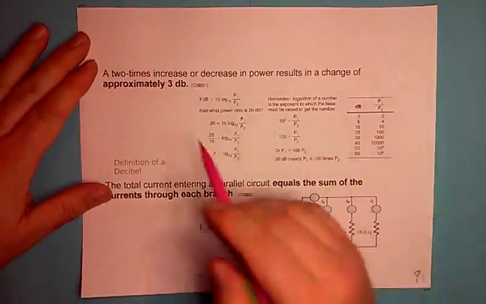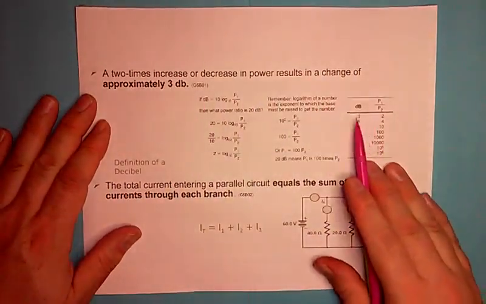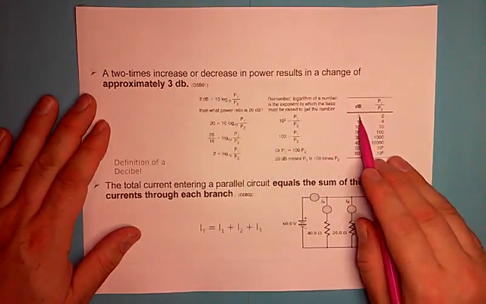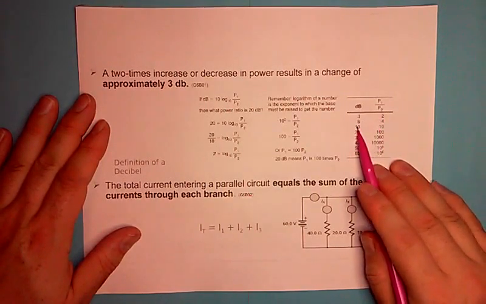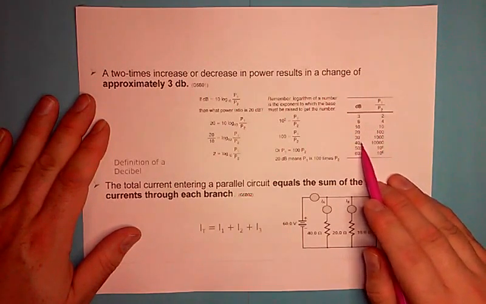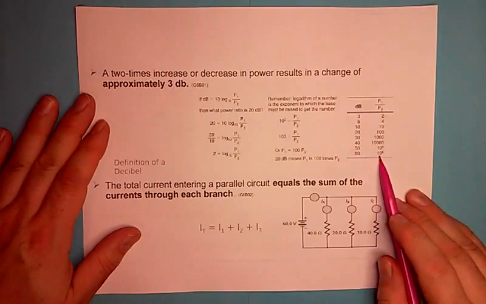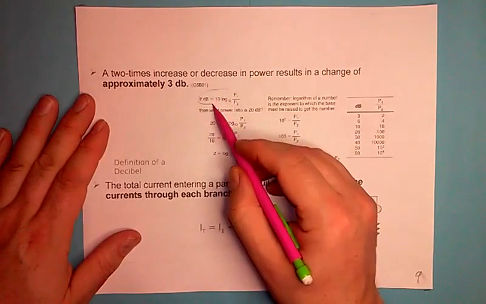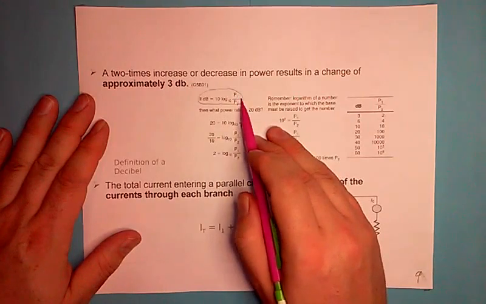Okay, decibels. A 2 times increase or decrease in power will result in a change of approximately 3 dB. So here's our decibel chart. Decibels are logarithmic. So 3 dB is approximately times 2, 6 dB is approximately times 4, 10 dB is times 10, 20 dB is times 100, 30 dB is 1,000, 40 dB is 10,000, and so on and so forth, all the way up to 60 dB, that's 1 million. Here's the formula for that. It doesn't ask you in the test, but this is where it comes from: 10 log power over power 2.